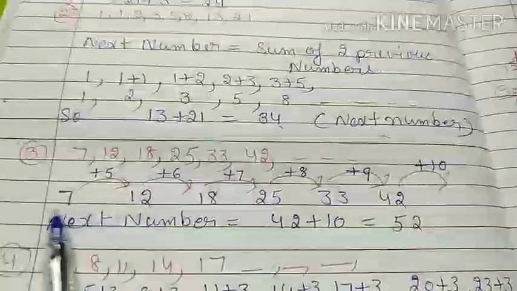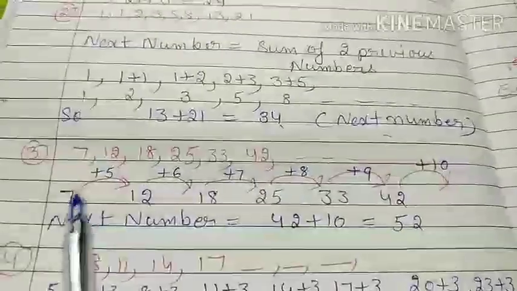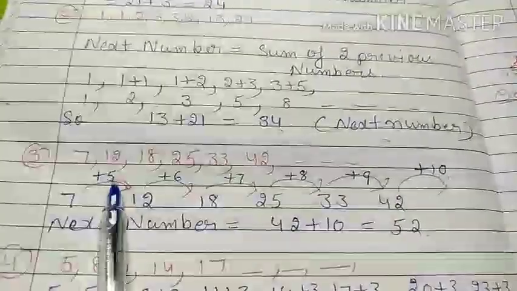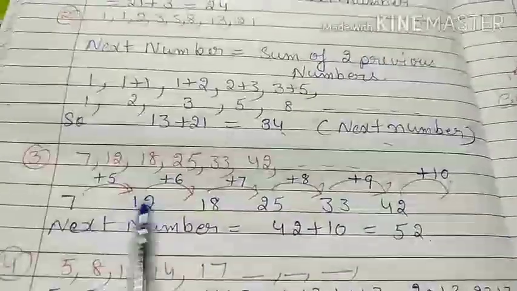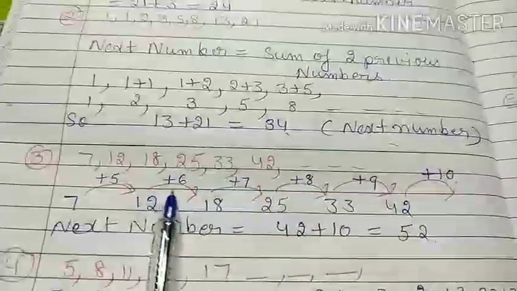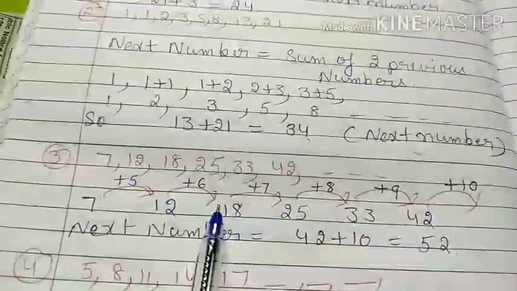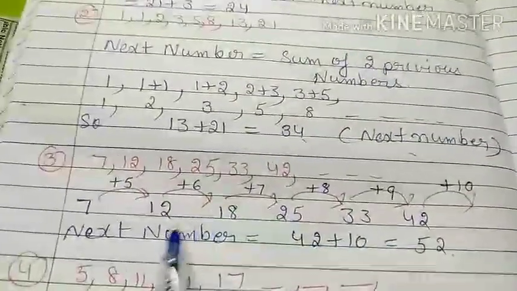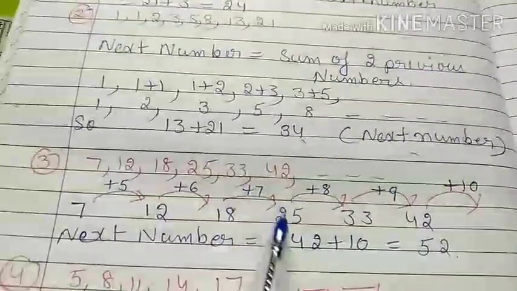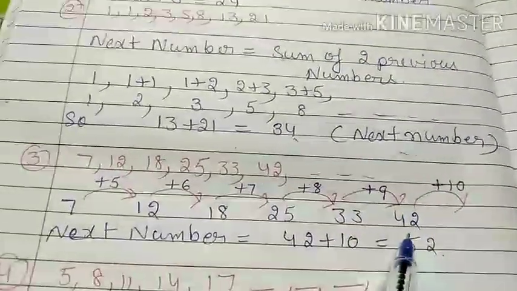When I write the numbers separately, I find that adding 5 to 7 gives 12. Then I add 5 plus 1, which is 6, so the next number is 12 plus 6, 18. 18 plus 7 is 25, 25 plus 8 is 33, 33 plus 9 is 42.